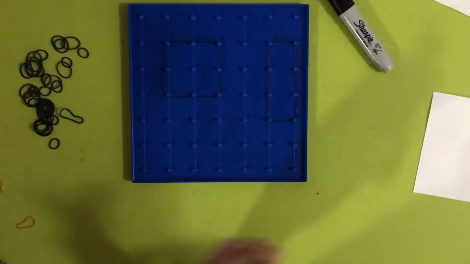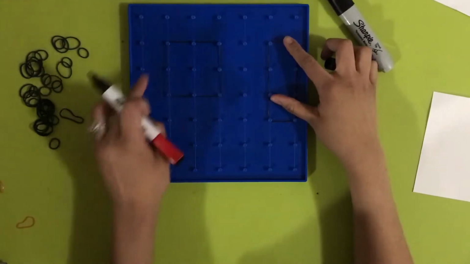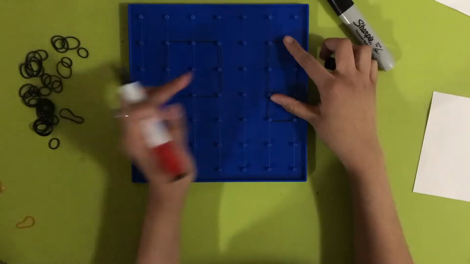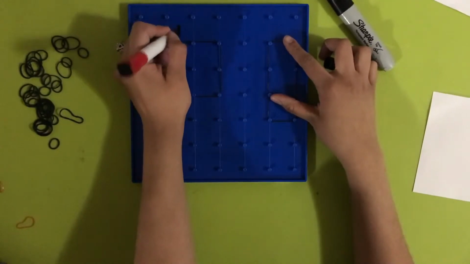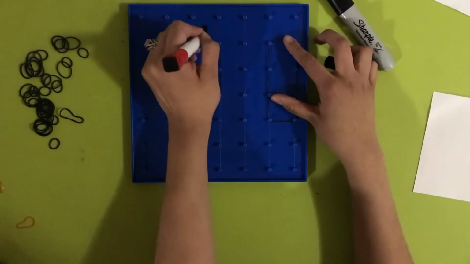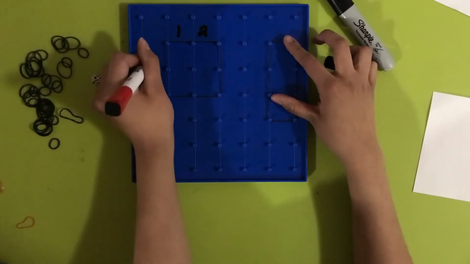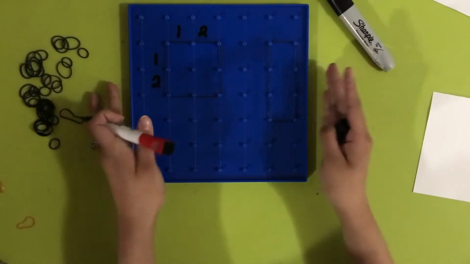Using our geoboard, we know how to get our width and our height. We simply count the spaces. So our width is 1, 2, and our height is 1, 2.